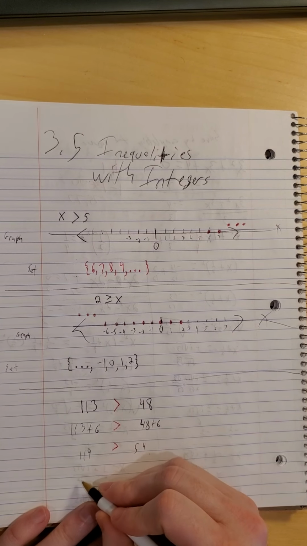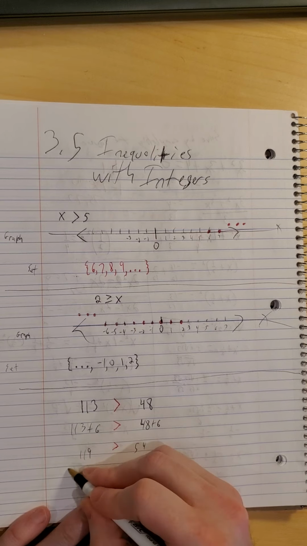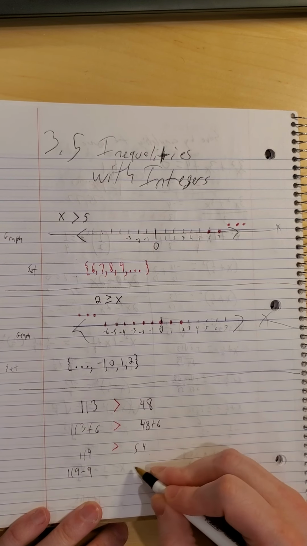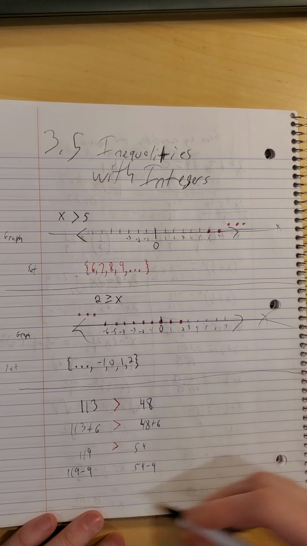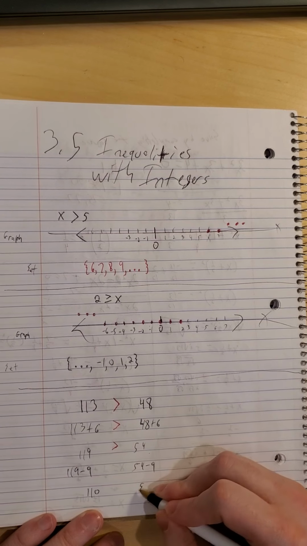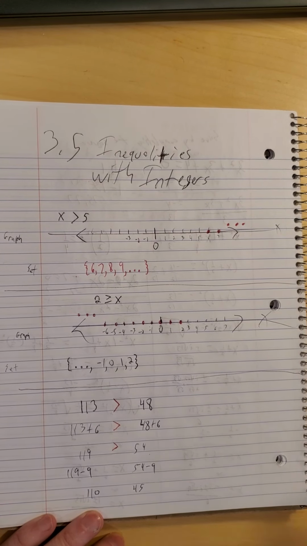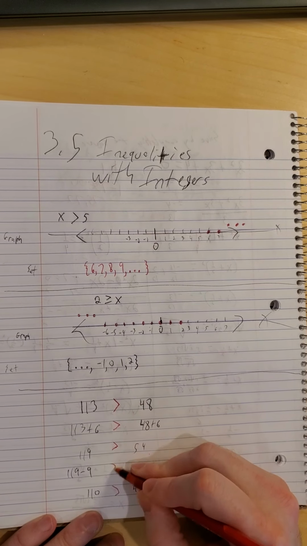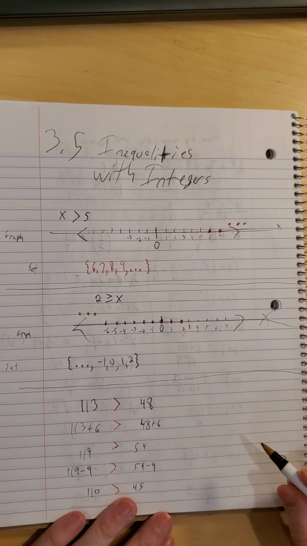If I subtract something from both sides, let's say 9, we have 110 on the left-hand side and 45 on the right-hand side. 110 is still bigger than 45. So adding and subtracting positives didn't change the inequality symbol.